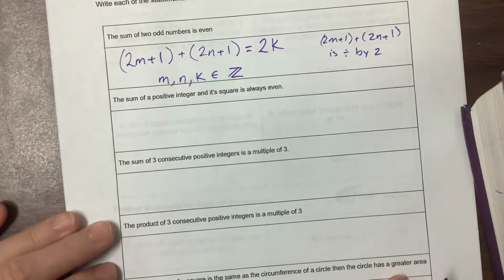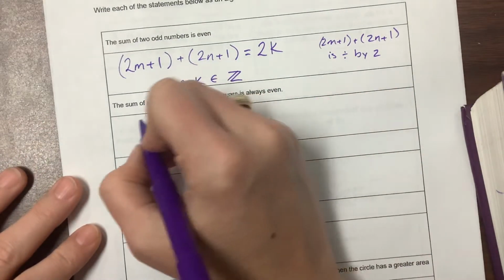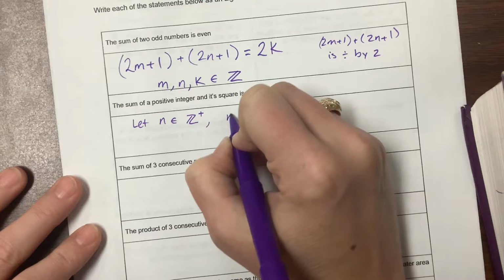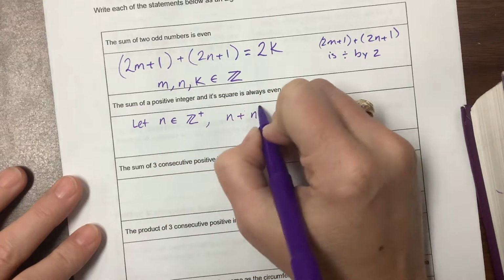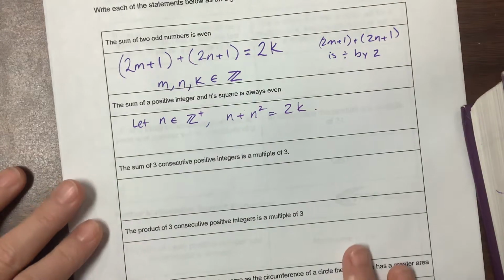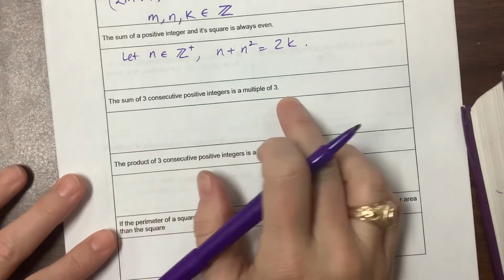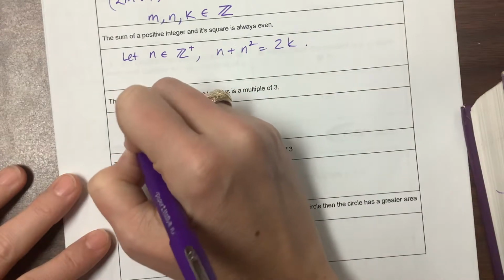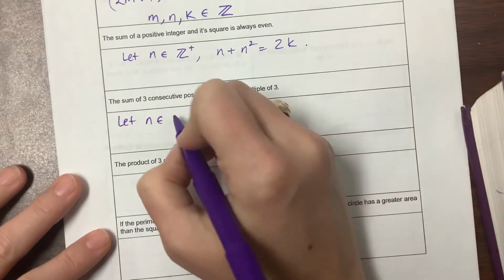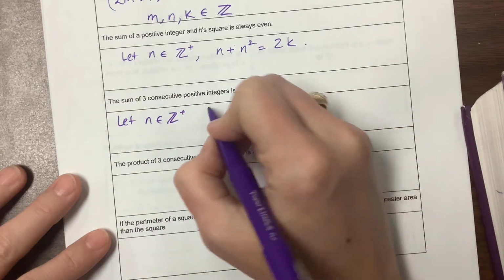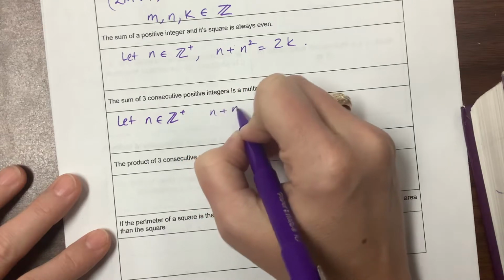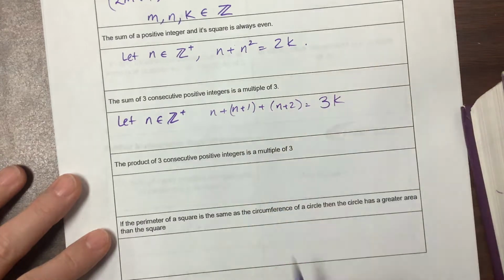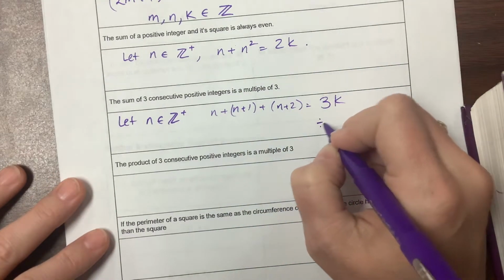The next one, the sum of a positive integer and its square is always even, so we're going to say let n be an element of the positive integers, and then we can say n plus its square, n squared, equals 2k. The sum of 3 consecutive positive integers is a multiple of 3. So let n be an element of the positive integers, so n plus... And this one, then we could say, well, n plus 1 would be the next consecutive, plus n plus 2 is equal to a multiple of 3, which would be 3k. Or you could do the same as divisible by 3.